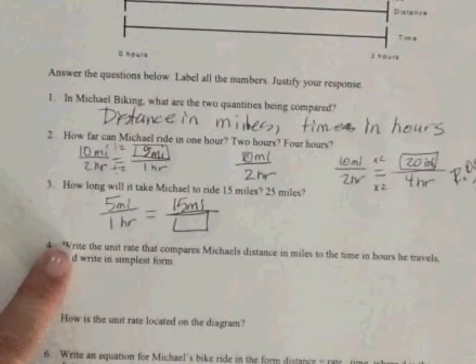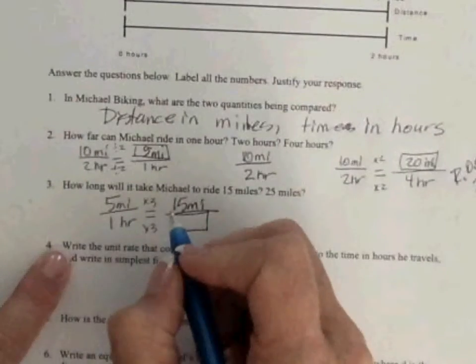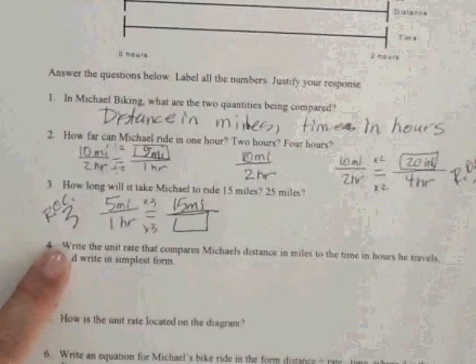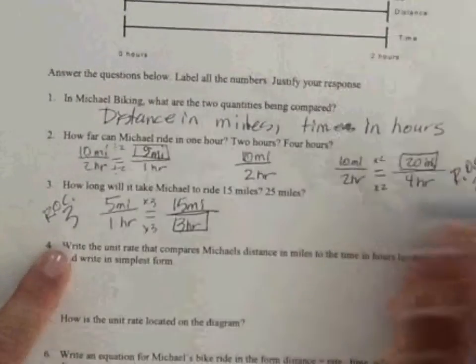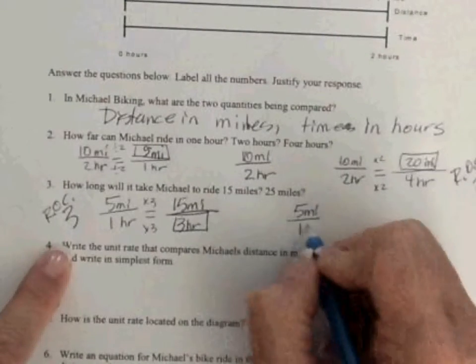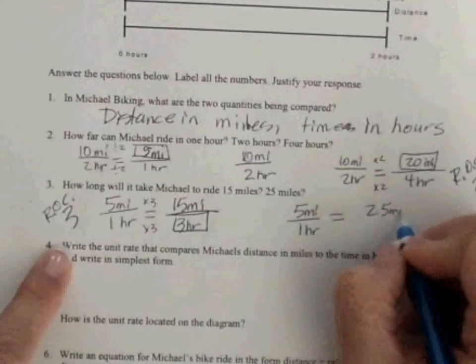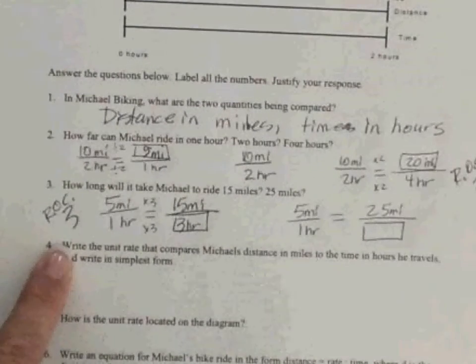Who raised their hand? Times 3. So our rate of change is 3. And how long did it take him? 3 hours. So now we just set up the same proportion for 25 miles. And how long did it take him?